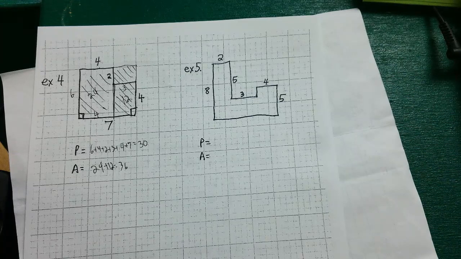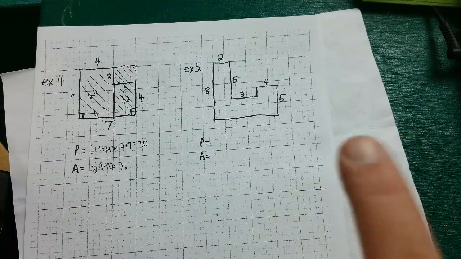I'm counting 8 sides, but only 6 numbers. So I'm missing 2 sides. Okay, one of them's really obvious, the other one takes a second. The really obvious one is this one.